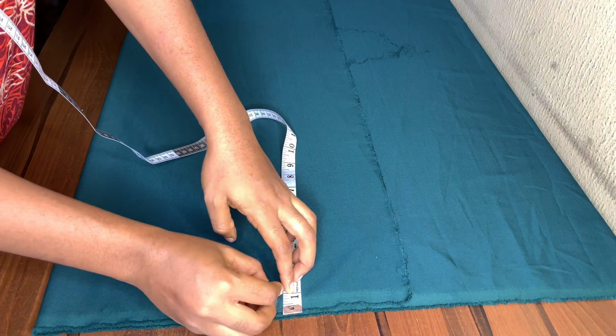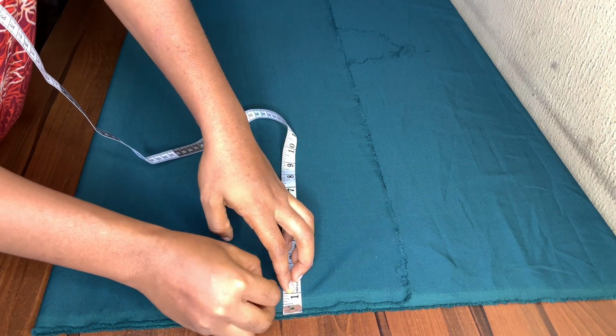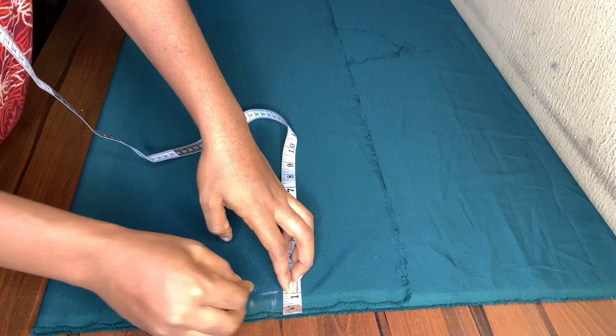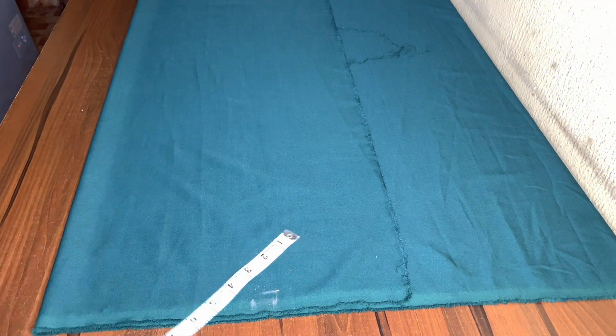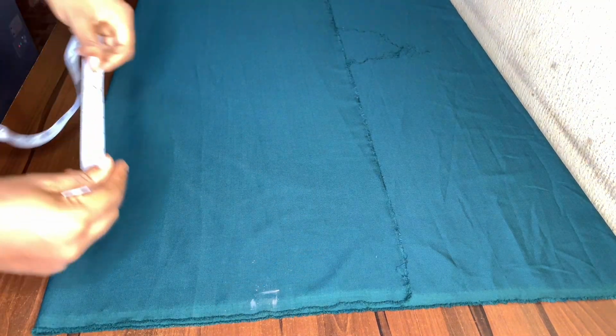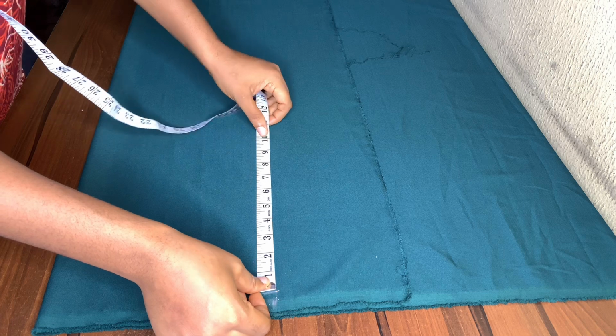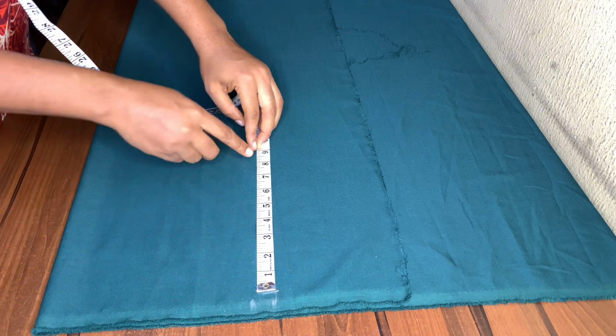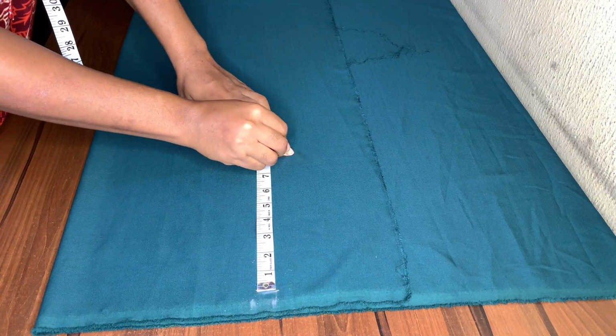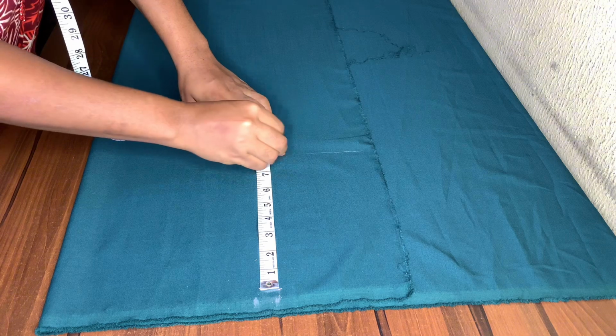So if your shoulder is 18, for example, you're going to mark 9 inches. That's 9 plus 9 is 18, right? Then you extend your shoulder by 1 inch. So the total shoulder measurement you're going to be marking is going to be what? 10. Do you get? Then you mark your armhole.